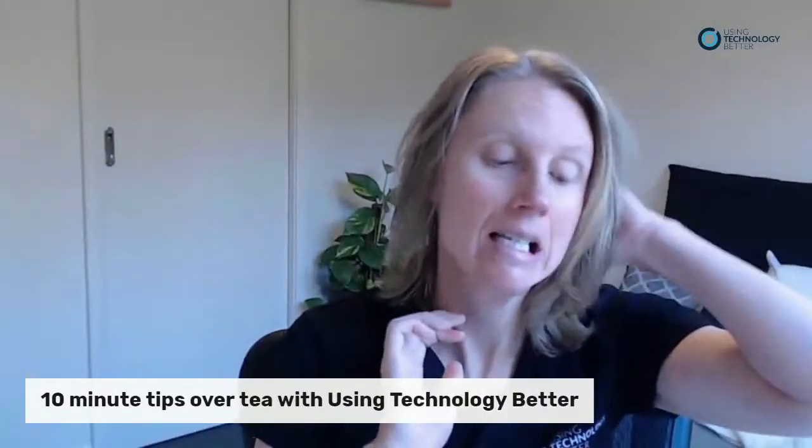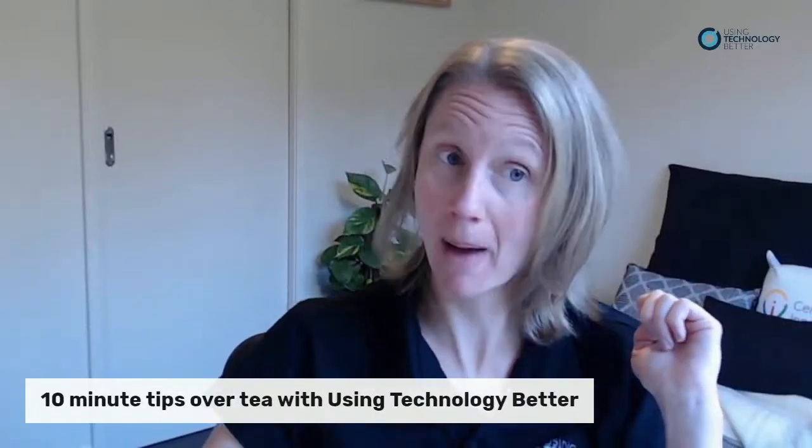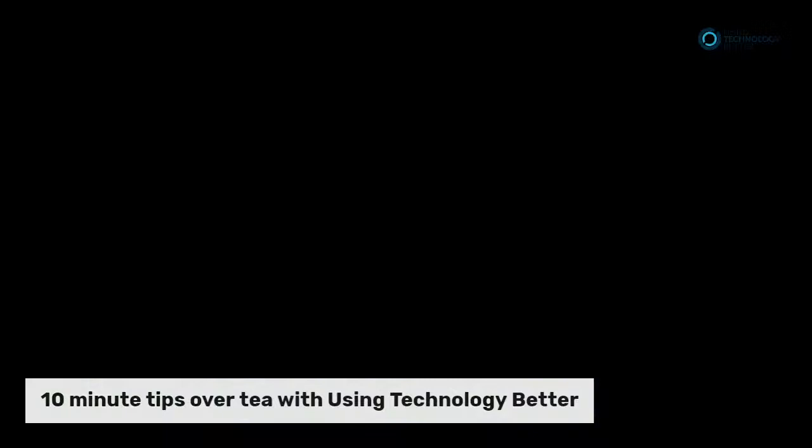Efficiency with keyboard shortcuts and search techniques. So let's jump straight into it. I'm going to turn off my camera and share my screen with you. So just give me a sec to get ready. We'll get that screen sharing happening.